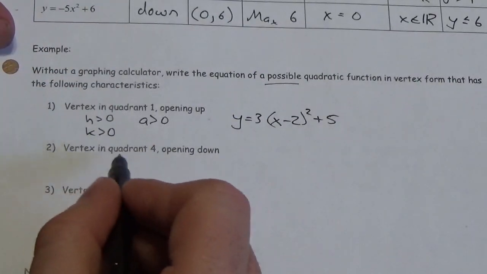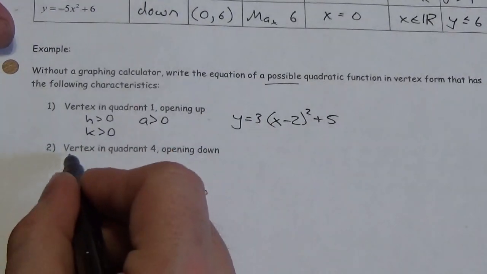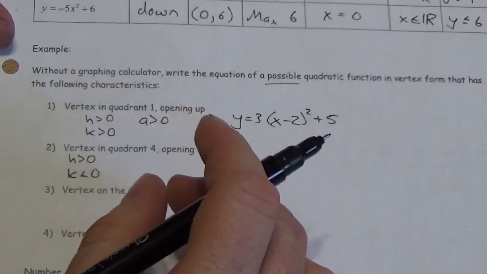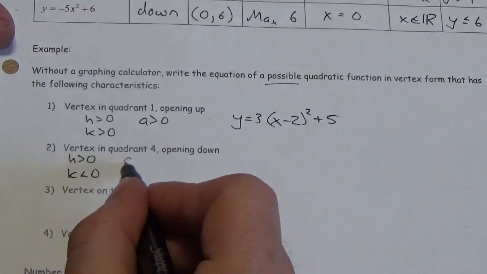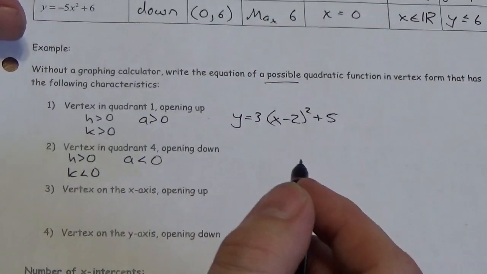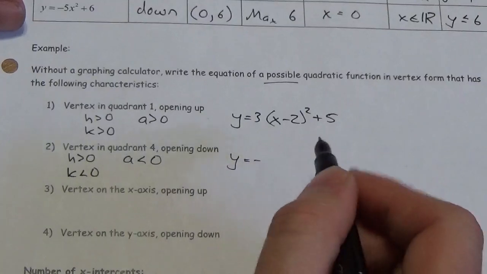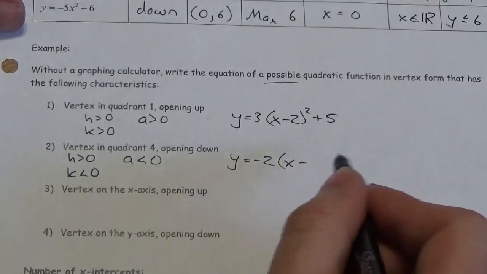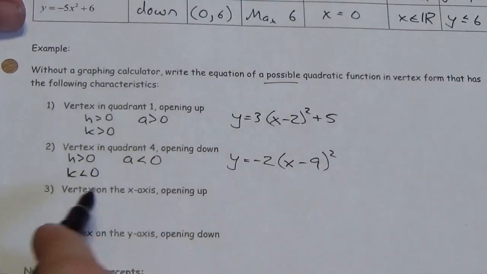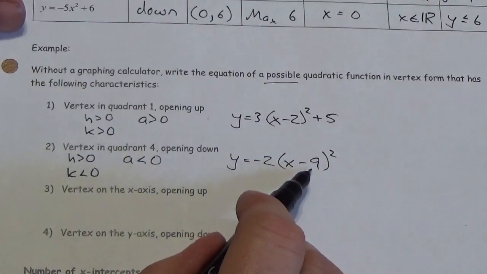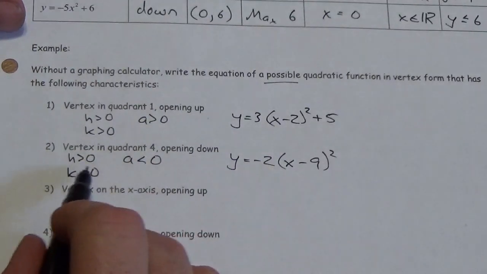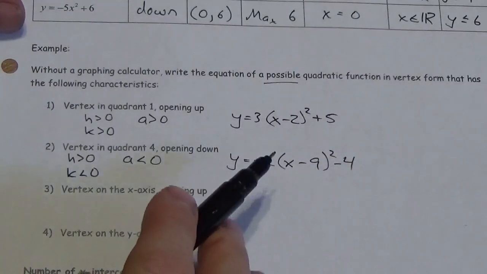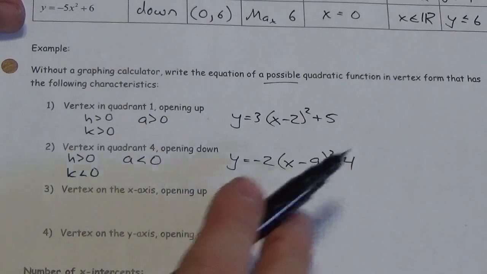In quadrant 4, to be in quadrant 4 means my h value is positive, because I have to go to the right, but my k value is going to be negative. Okay, it's got to be down. And if it opens down, that means my a value is negative. So negative a value might be, let's say, negative 2. Positive h value, x minus, I don't know, let's say 9. And then, remember, that's a positive 9 there. Remember, that subtraction is supposed to be there. And if the k value is negative, I don't know, let's say negative 4. And there we go. Opens down, to the right and down. Puts it in the 4th quadrant.